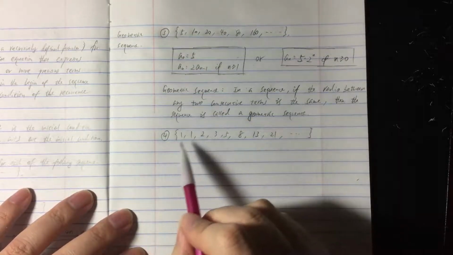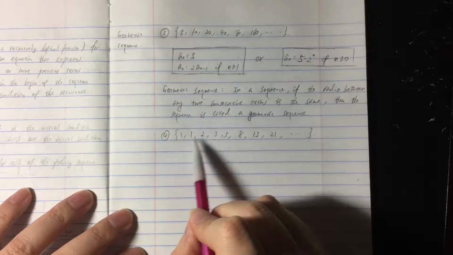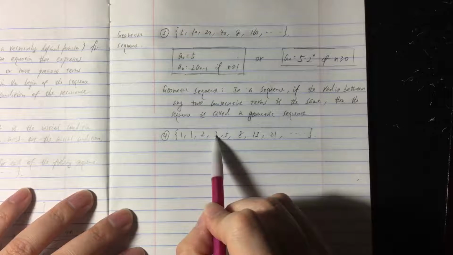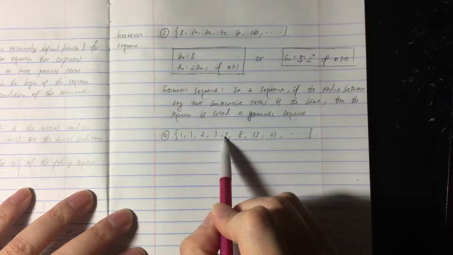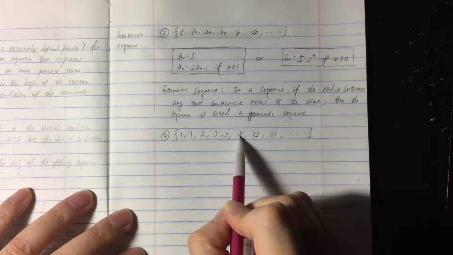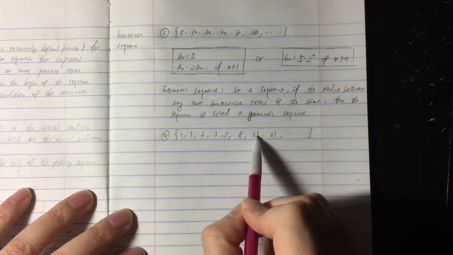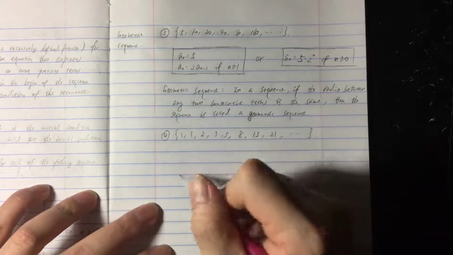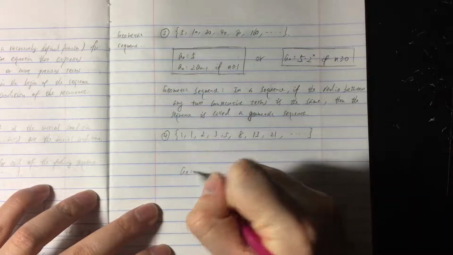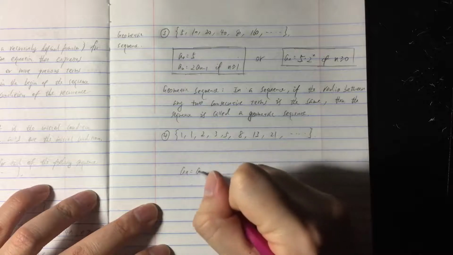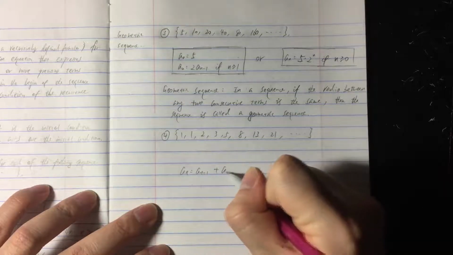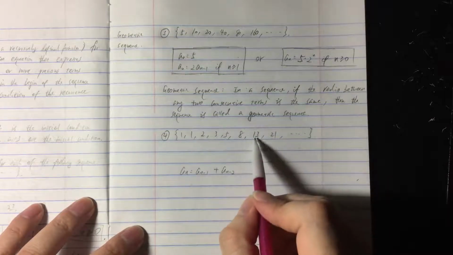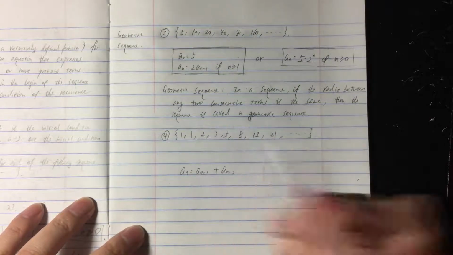Let's observe carefully here. 1 plus 1 is 2. 1 plus 2 is 3. 2 plus 3 is 5. 3 plus 5 is 8. 5 plus 8 is 13. 8 plus 13 is 21. So it looks like the pattern here is that every term equals the sum of the previous two terms.